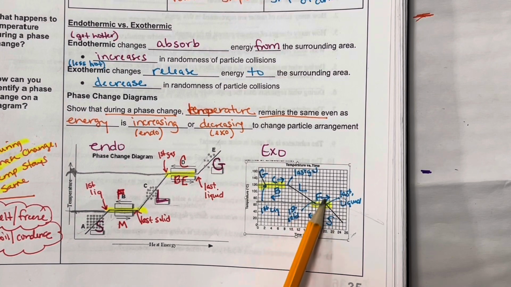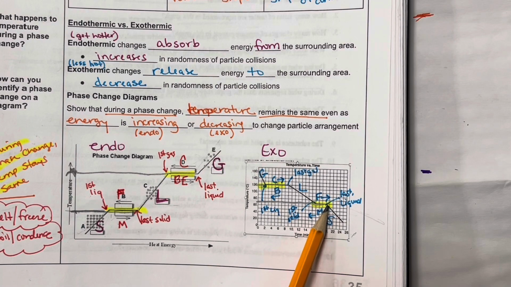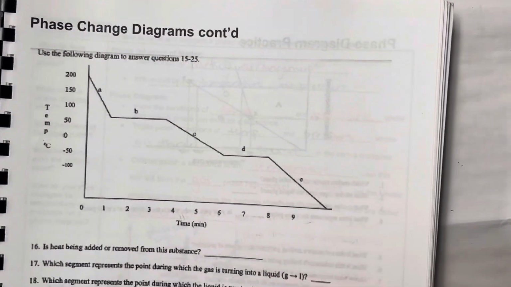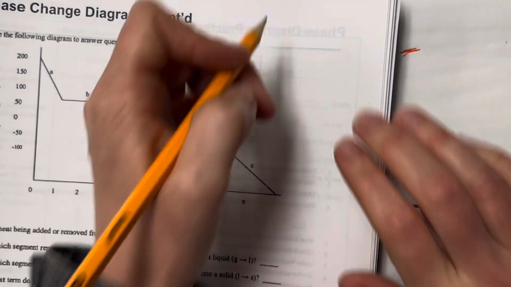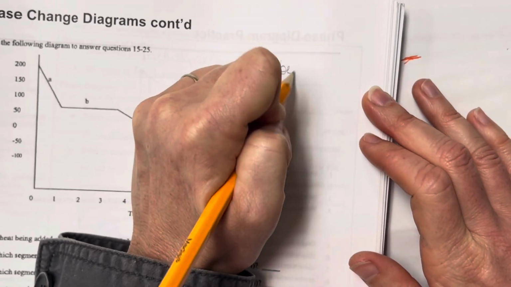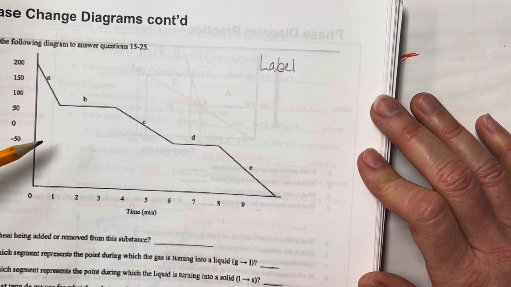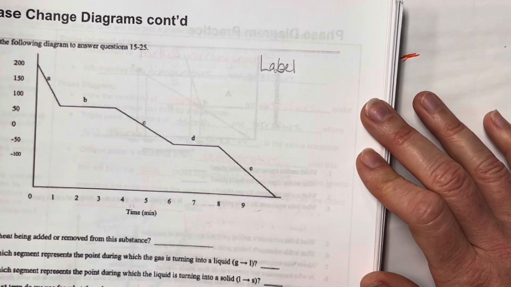Both solid and liquid would be in the container during this phase change. As soon as the last liquid particle solidified, we would be a solid and we could cool off again. And so that's what happens in a phase change diagram. So when you turn the pages to look at pages 36 and 37, you're just going to answer those questions. But before you do, I want you to label the diagram for each of them. So you're going to label, is it endothermic or exothermic? In this case, for diagram 37, it would be exothermic because heat was leaving.